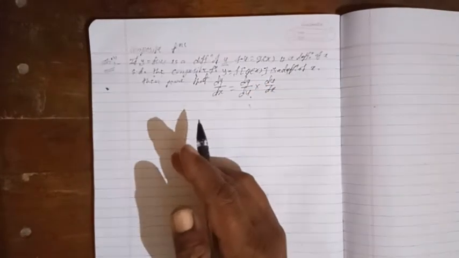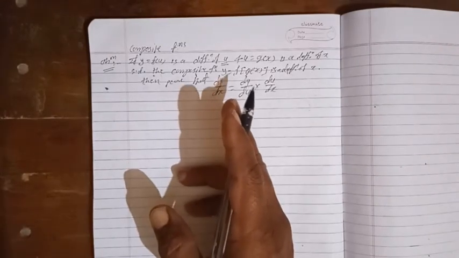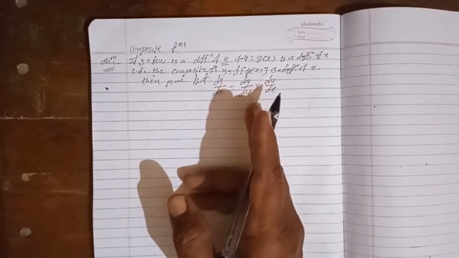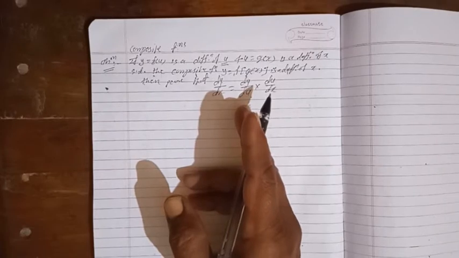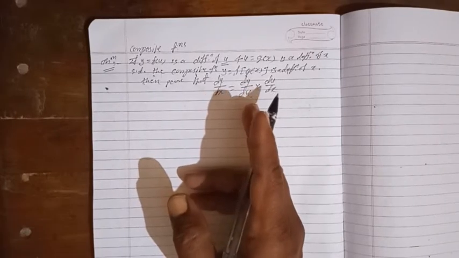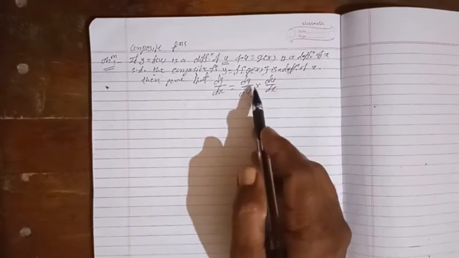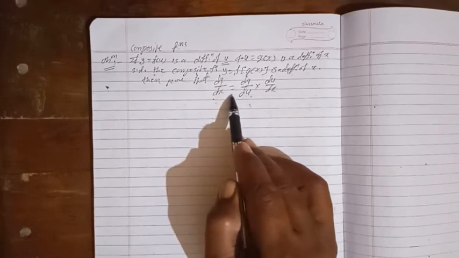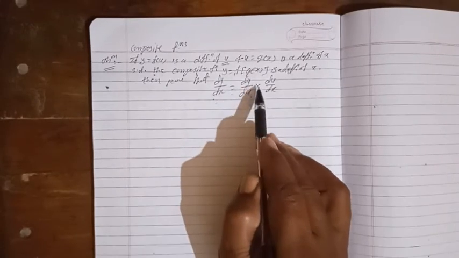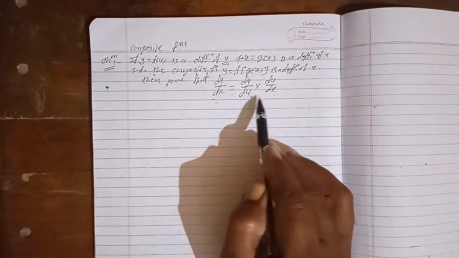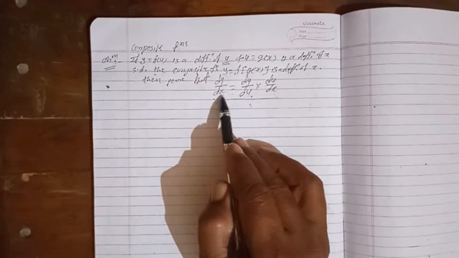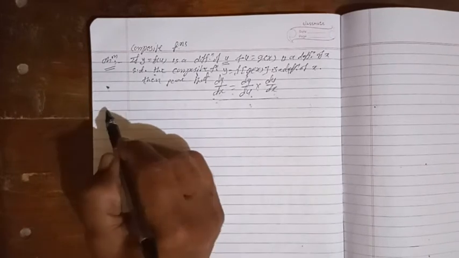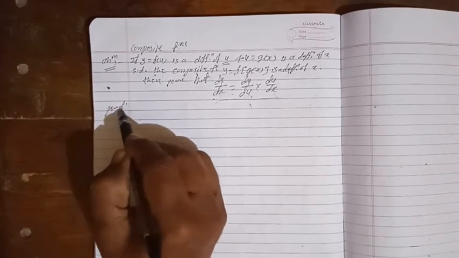In this theorem we have given y is equal to f of u, a differentiable function of u, and u is equal to g of x, a differentiable function of x. Then we have composite function y is equal to f of g of x, a differentiable function of x. Then we have to prove that derivative of y with respect to x is equal to derivative of y with respect to u into derivative of u with respect to x. That is, dy by dx is equal to dy by du into du by dx. Proof. Write down proof.